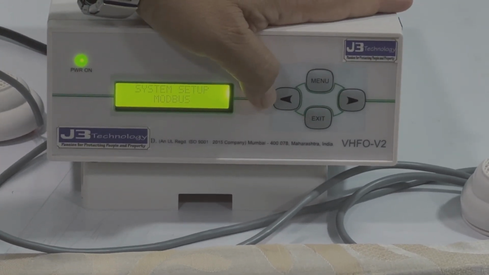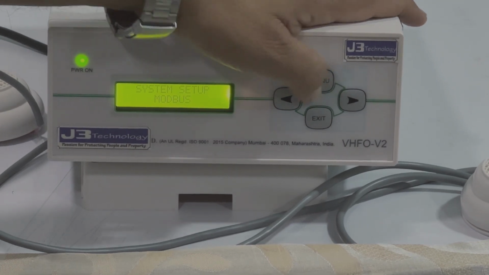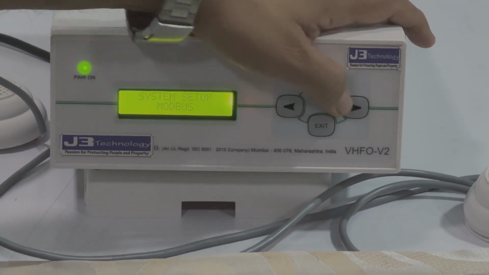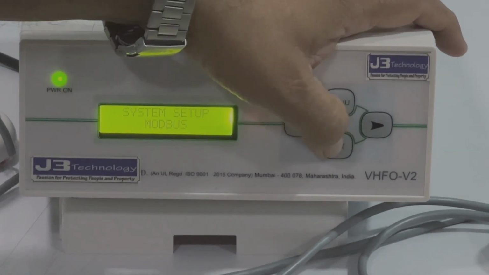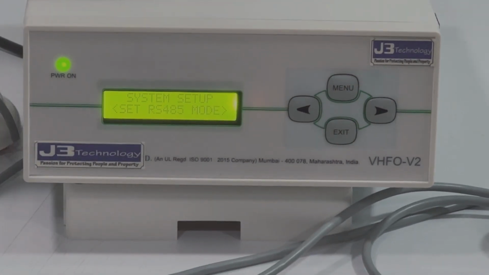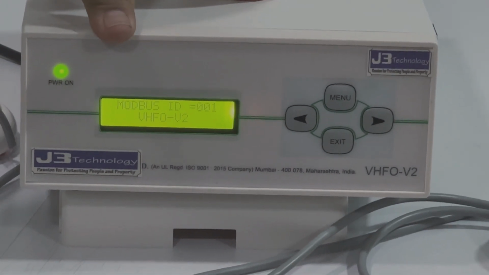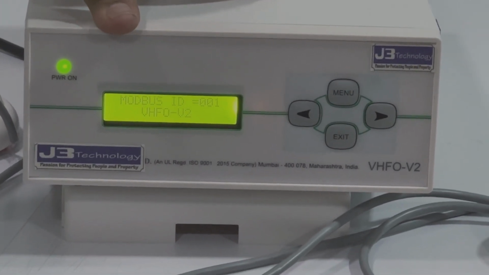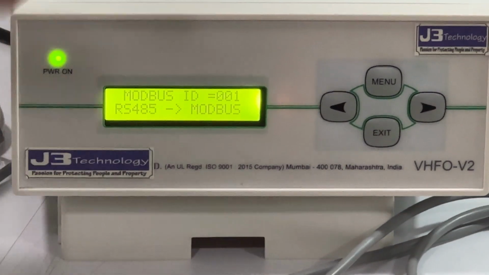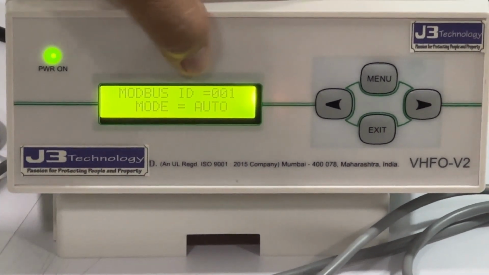Now the system will be on Modbus mode by default. Just press menu, back. Now you can see in the display it shows the panel is connected to Modbus. Now you can see the Modbus ID on the display.